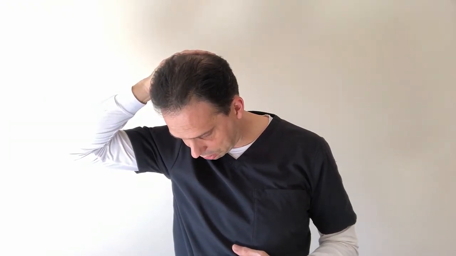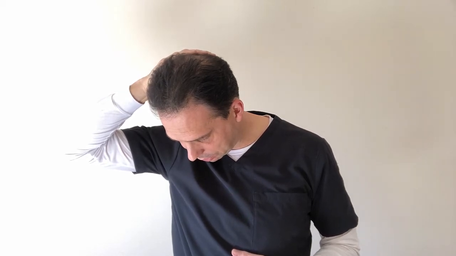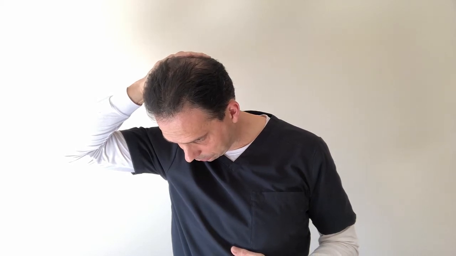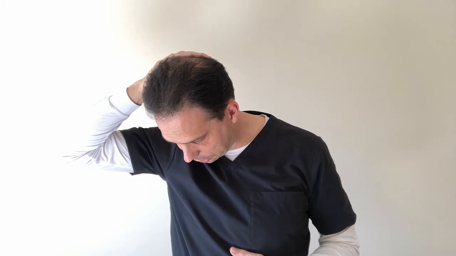Don't go further than you feel comfortable, and hold that for about 10 seconds. Okay, and then slowly come back up. You'll want to do that on the other side, so feel free to pause.